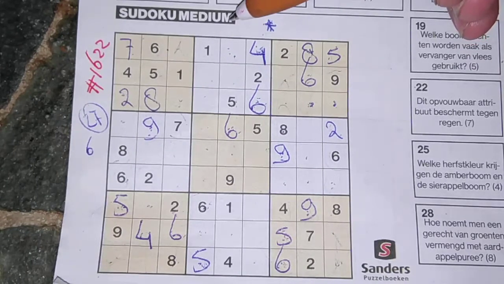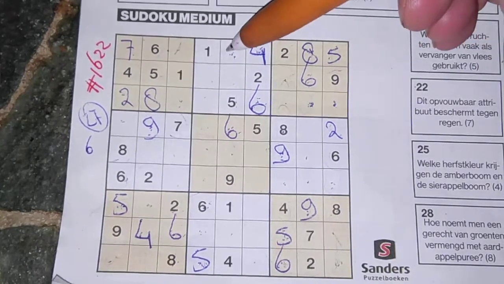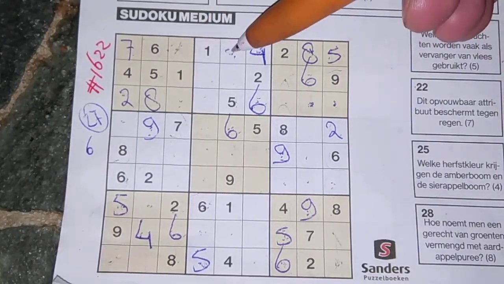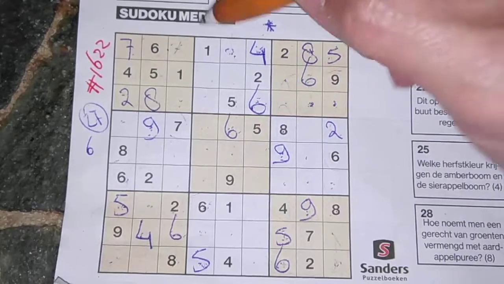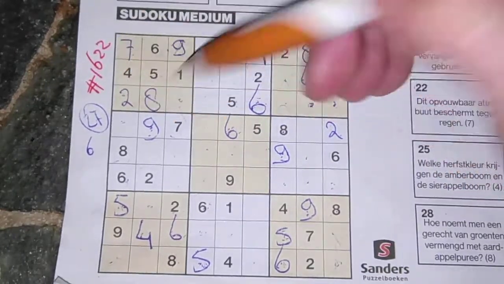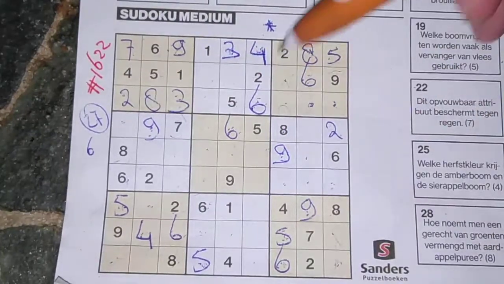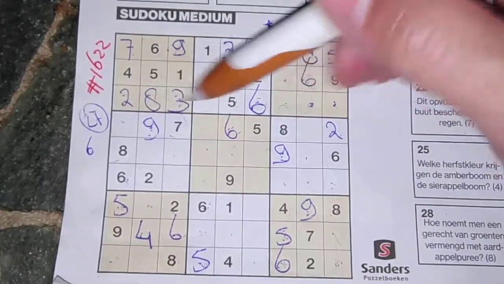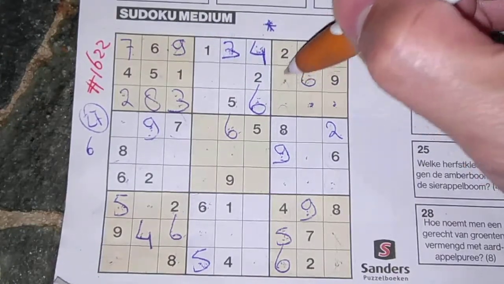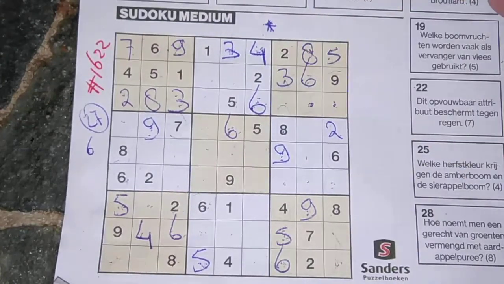Then 2 missing numbers. Those numbers are the 3 and the 9. We see here 9, so no 9 there. 9 should be here, and the 3 goes there. 1 number left in this big square for the number 3. 3 in this row, 3 in that row. Third row, so in the row between, the only place for the 3 should be there.